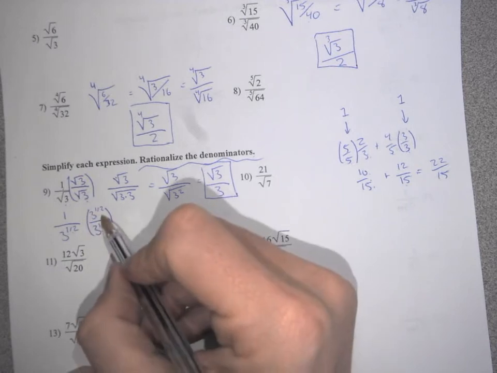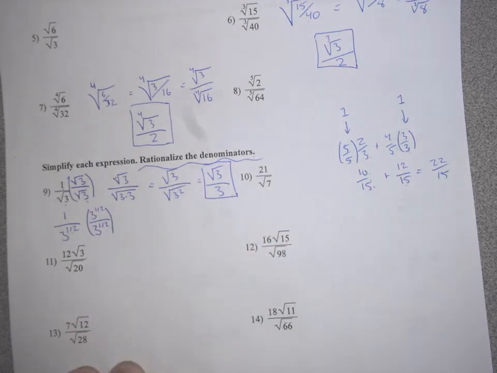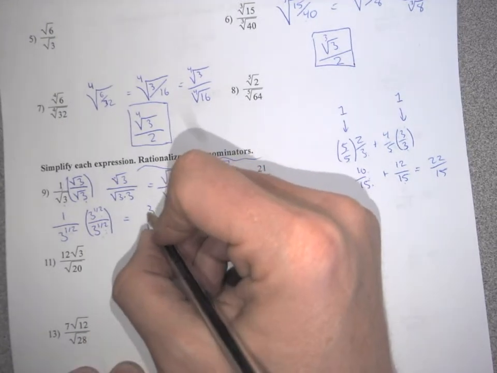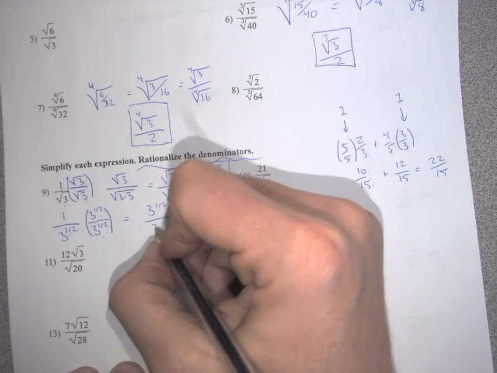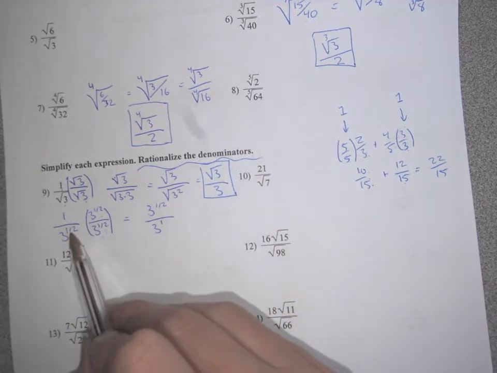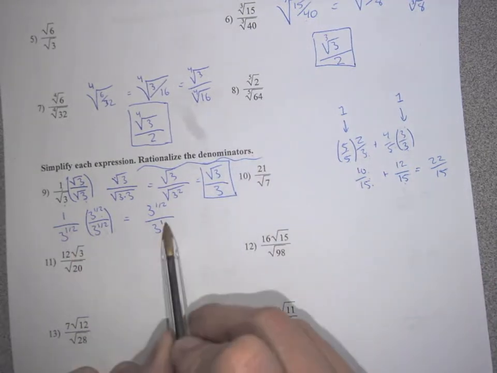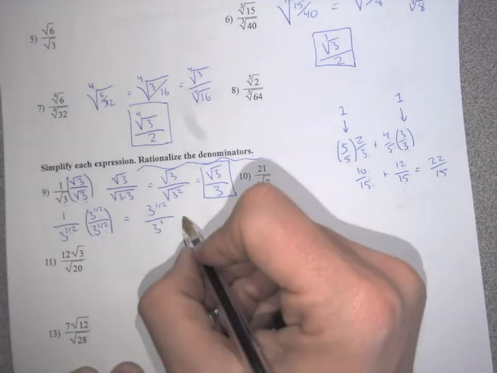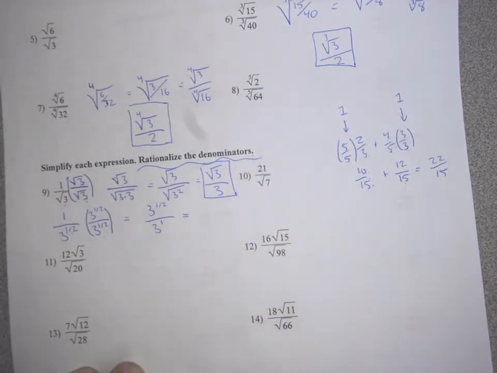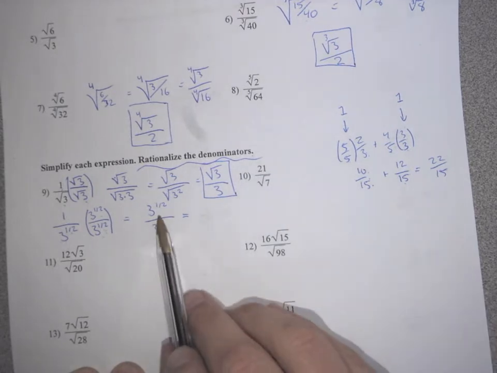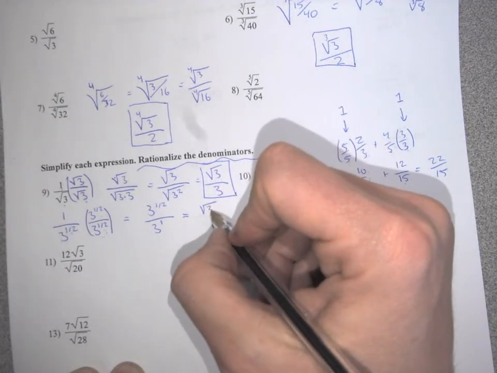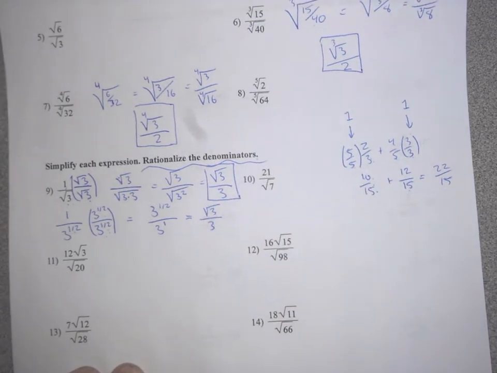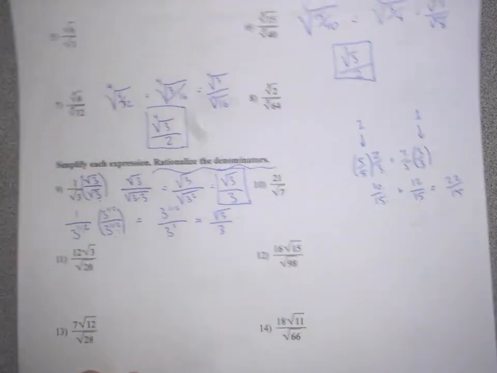Now I have to do the same thing on top and bottom because I have to use the identity property. I have to multiply by a form of 1. So this will give me 3 to the 1/2 power over 3 to the 1 power, right? Because 1/2 plus 1/2 is 1. When I'm multiplying two things with the same base, I add the exponents. Okay, now I just transfer it back into radical form. So 3 to the 1/2 we know is the square root of 3, and this is a regular 3. So notice either way, I'm going to get the square root of 3 over 3.